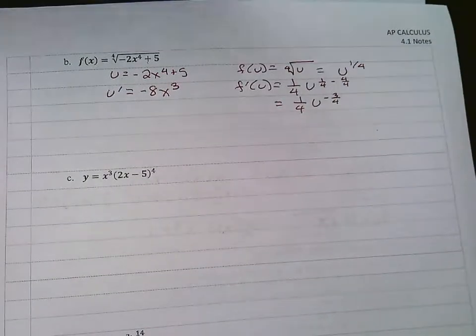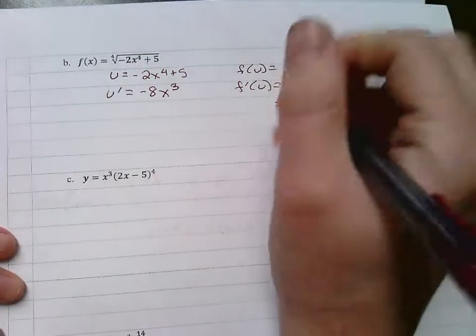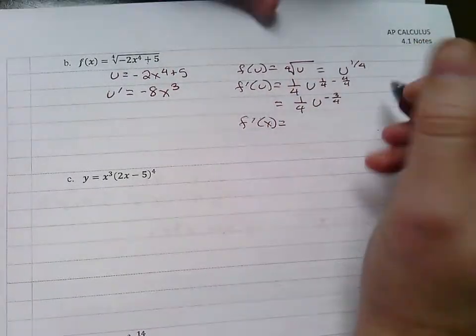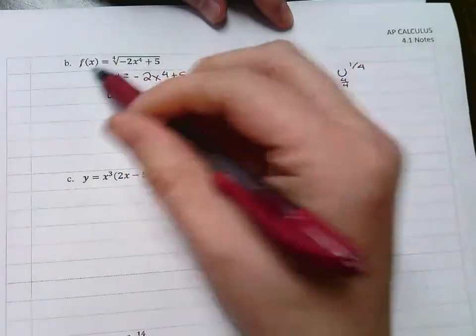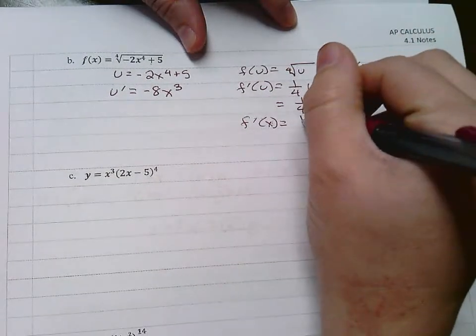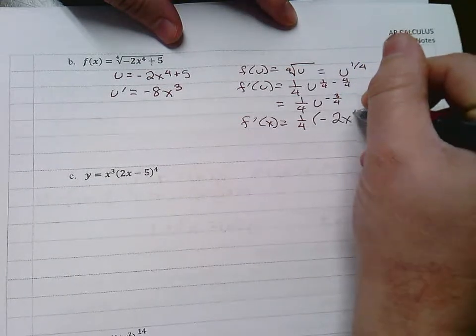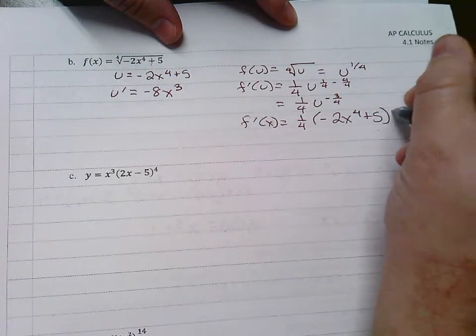Okay, if you want to, you can add an extra step, which is going to be f prime of x. It's going to be a separate f prime of x than that one. Okay? It's going to be 1/4 times negative 2x to the 4th plus 5 to the negative 3/4.